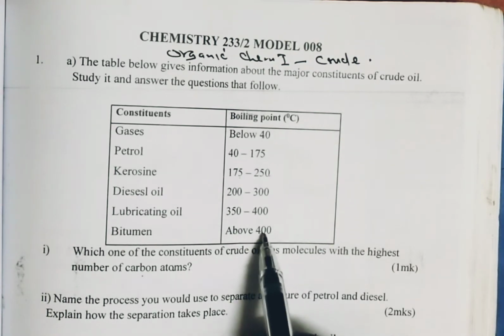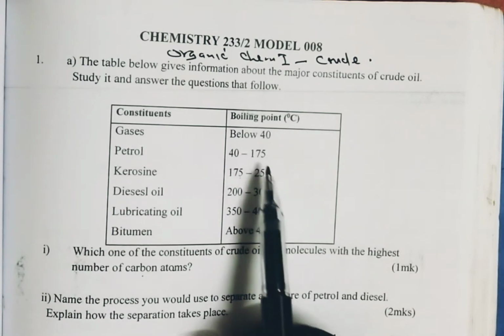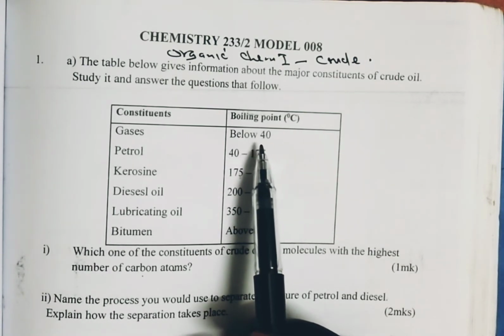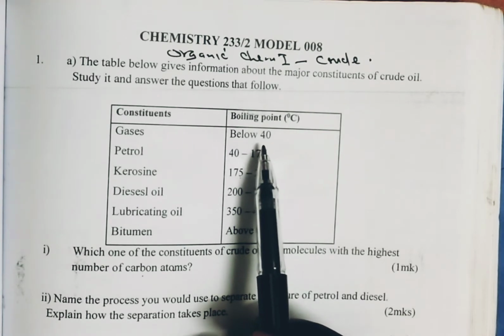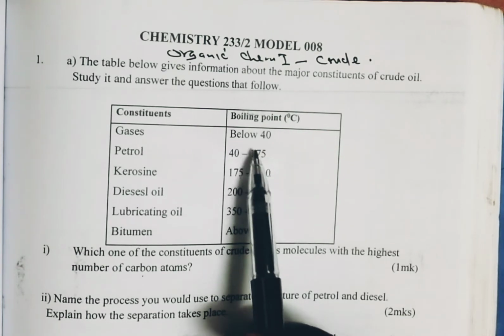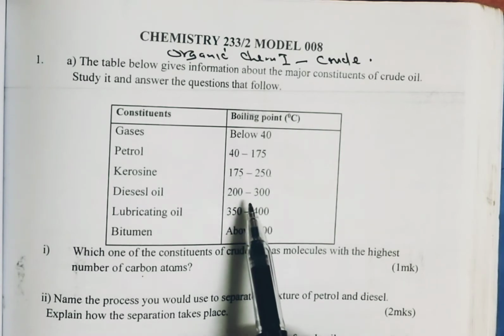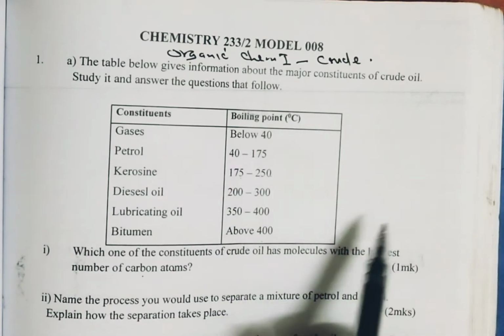400 degrees Celsius. It is important to note that the higher the boiling point, the more the number of carbon atoms, or the more carbon atoms the constituent has, the higher the boiling point.